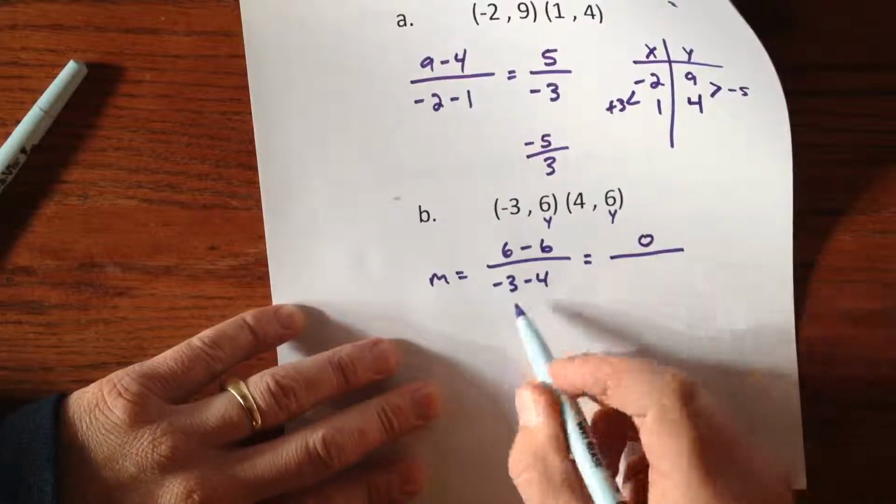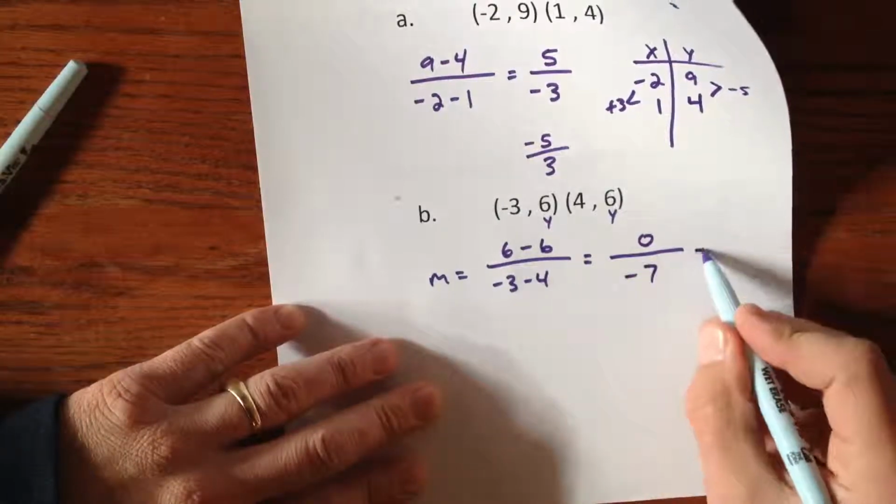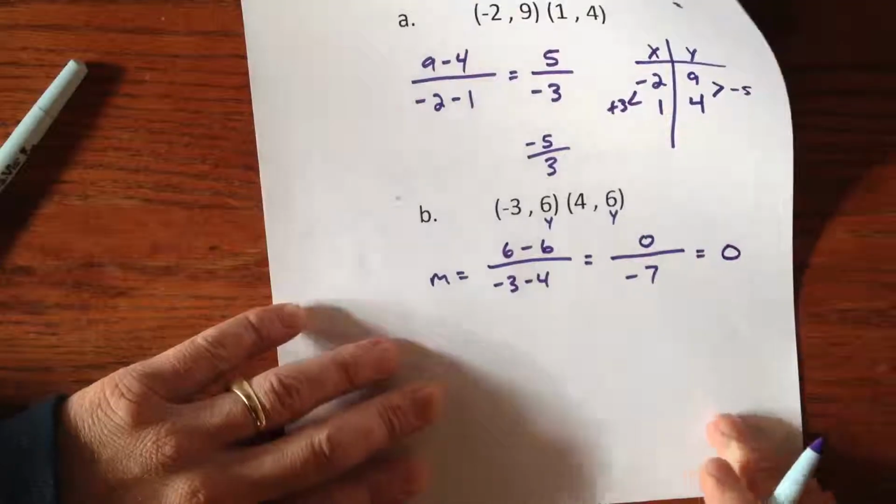Negative 3 minus 4 is negative 7. But 0 over anything is 0.